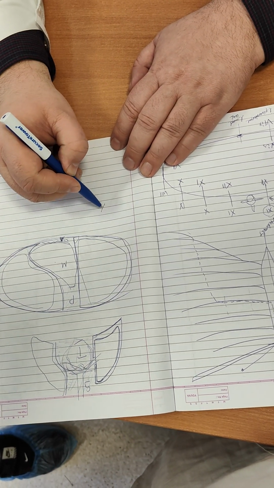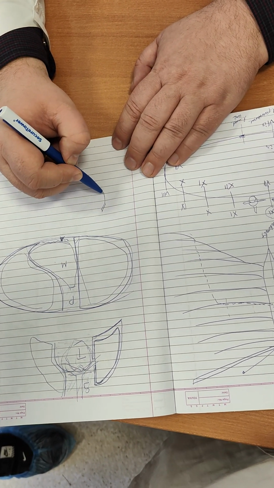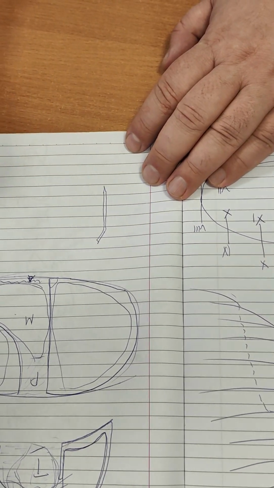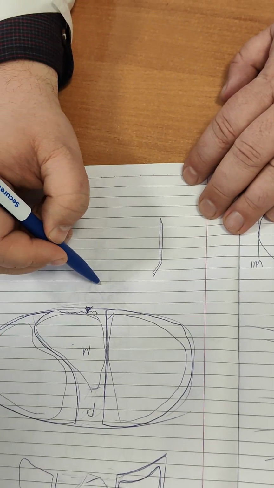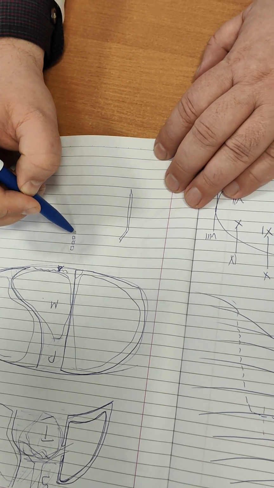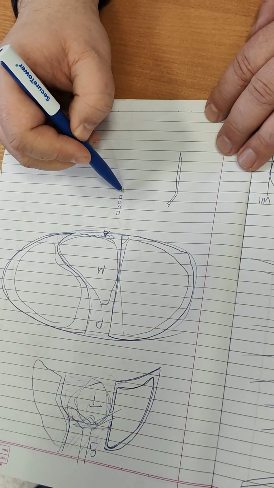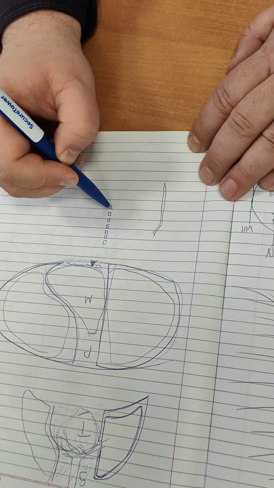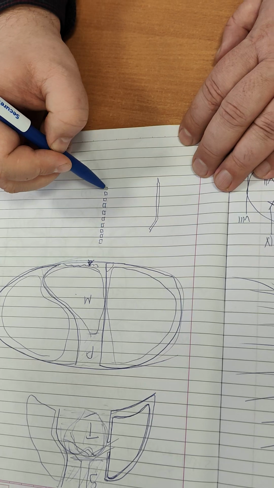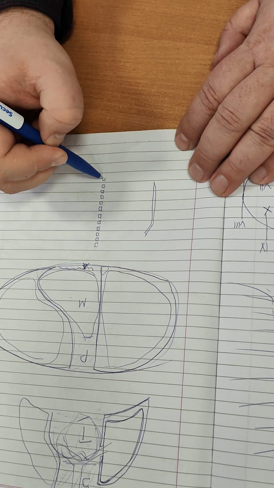Here is the sternum: the manubrium sterni, the corpus sterni, and the xiphoid process. And here the thoracic vertebrae: first, second, third, fourth. How many thoracic vertebrae do we have? Twelve. 6, 7, 8, 9, 10, 11, and 12.